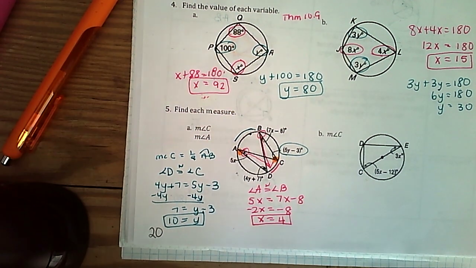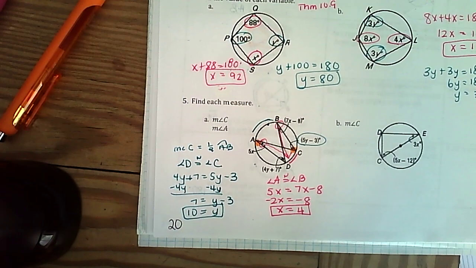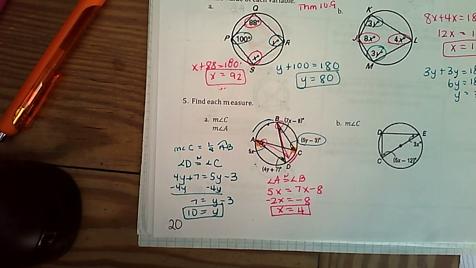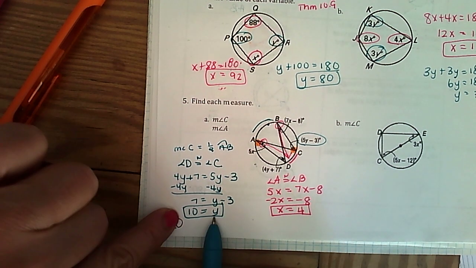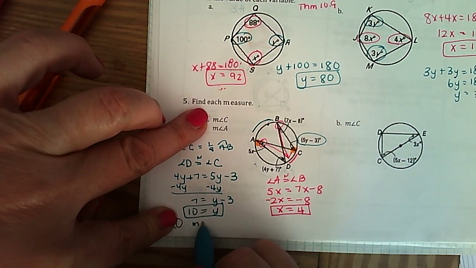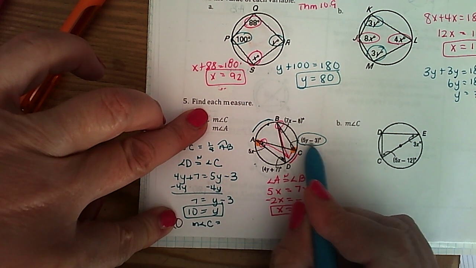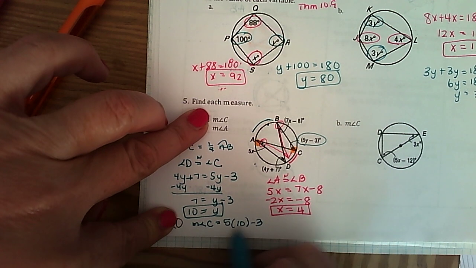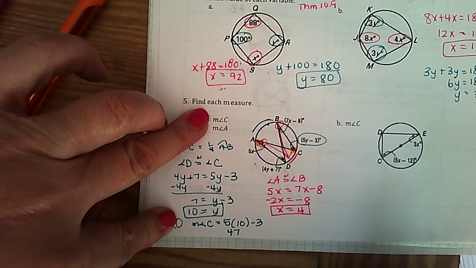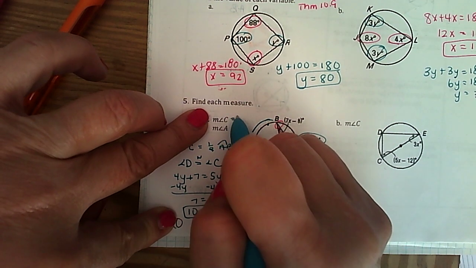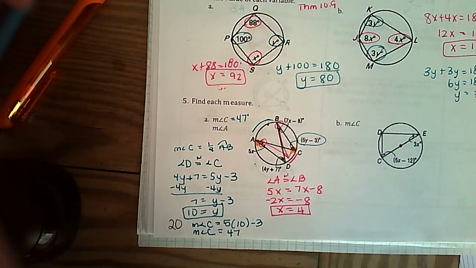Now, you're saying, Ms. Singletary, you just found x and y. You did not solve for the angle. You're absolutely right. I did not solve for the angle yet. So now I need to go back and say, okay, y is 10. The measure of angle C equals 5 times y minus 3. So 5 times 10 minus 3, 50 minus 3 is 47. So the measure of angle C equals 47 degrees.